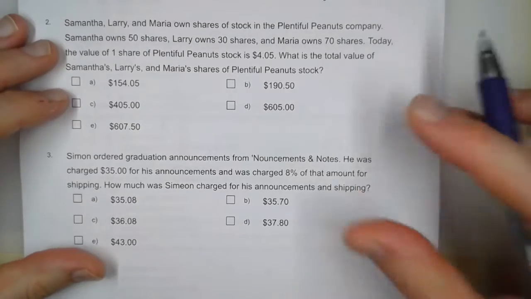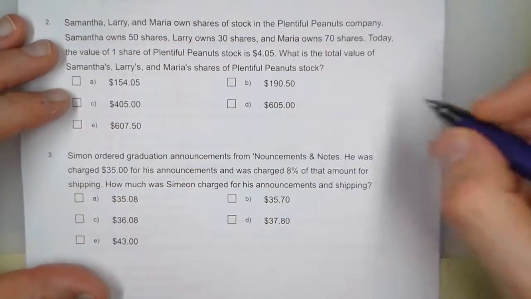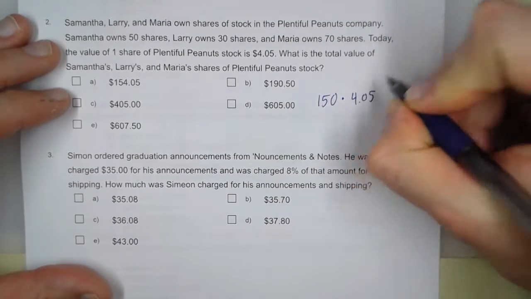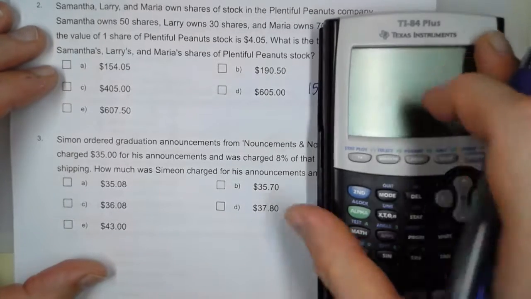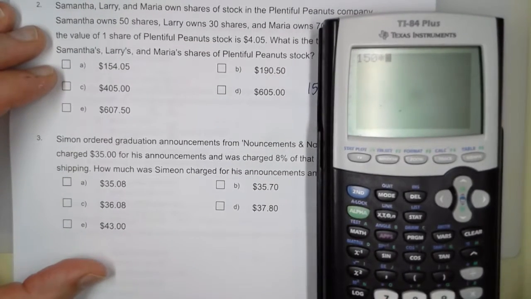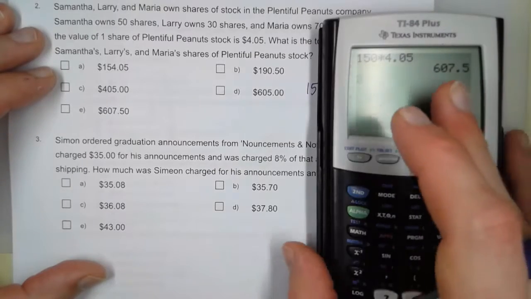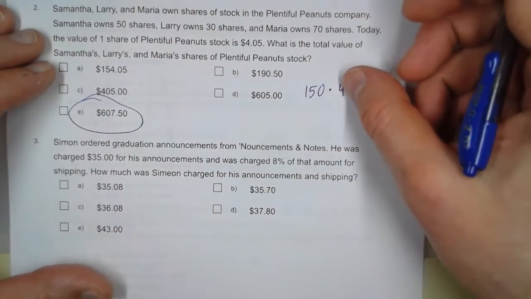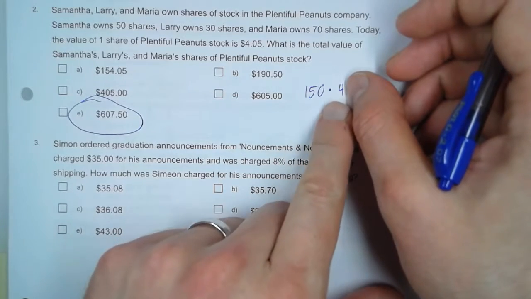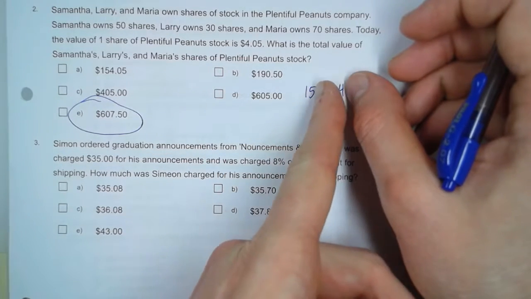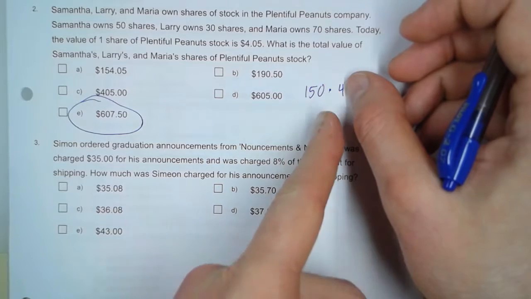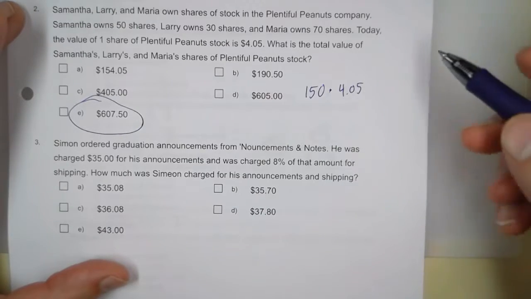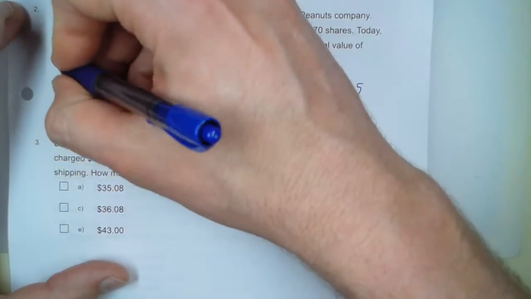Well, we already said that there are 150 shares in total. So we take 150 and we multiply by 4.05. So 150 times 4.05, and that gives us 607.5. Now if you just cover up the 0.05, it's 150 times 4. Now if that's hard to do in your head, just cover the 0. 15 times 4 is 60. Put the 0 back at 600. Now the 0.05 means it's going to be a little bit bigger. So just knowing that, we can cross off these 3.